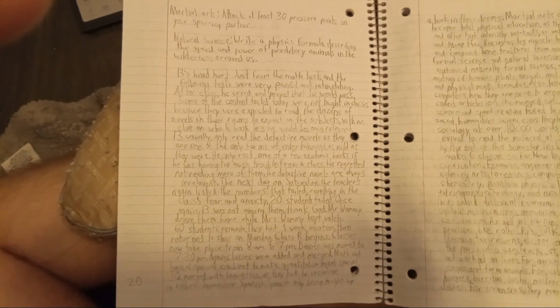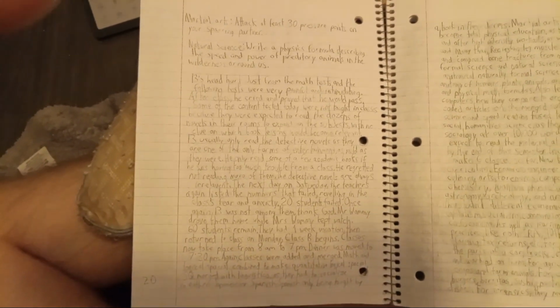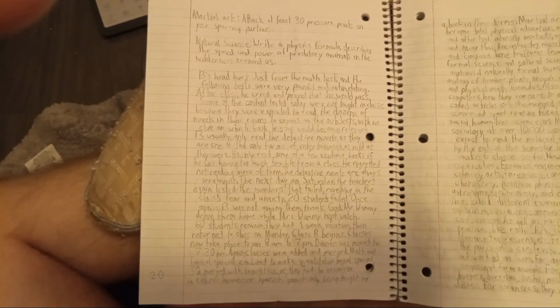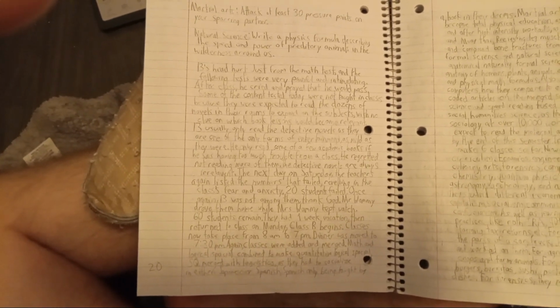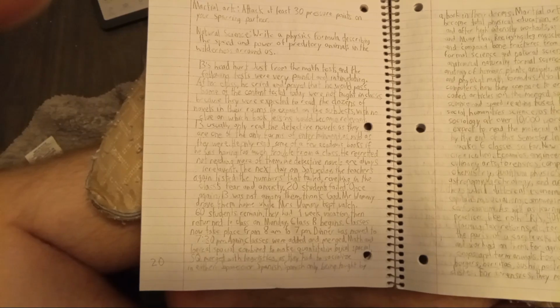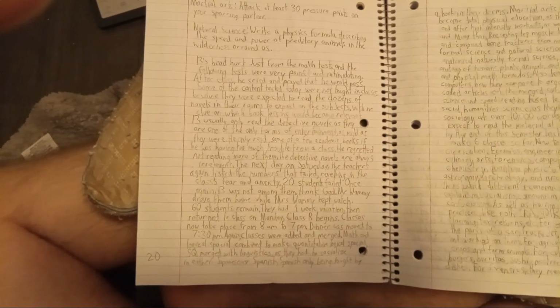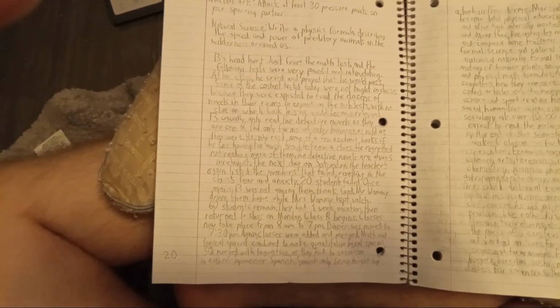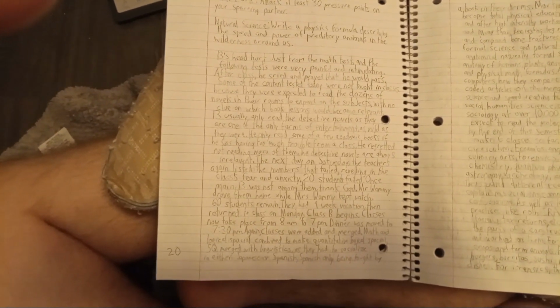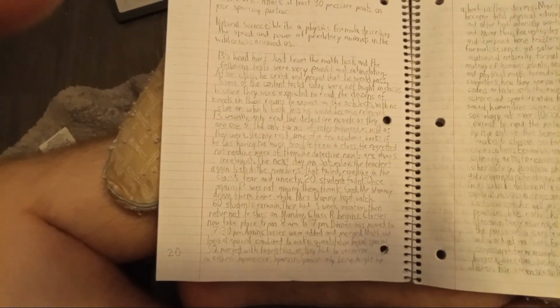13's head hurt just from the math test, and following tests were very painful and intimidating. After class, he cried and prayed that he would pass. Some of the content tested today was not taught in class because they were expected to read the dozens of novels in their rooms to expand on the subjects, with no clue on which book lessons would become relevant.